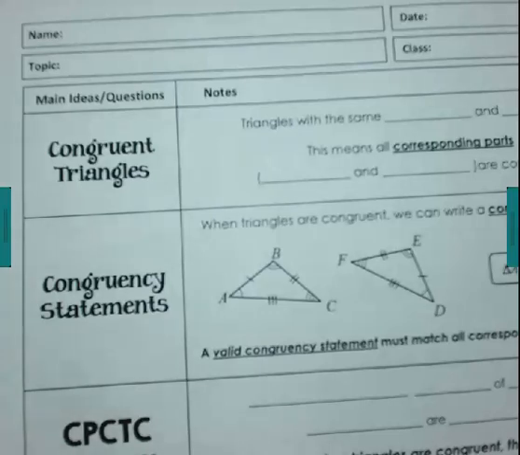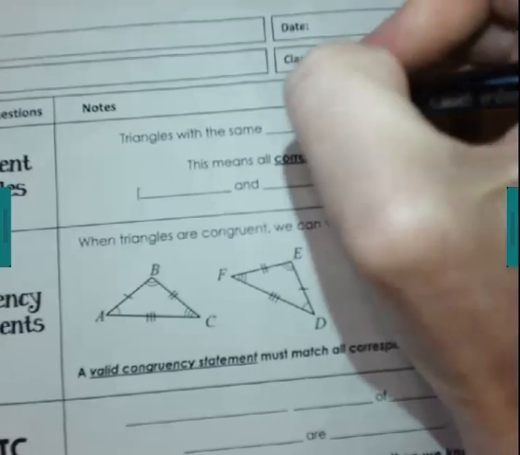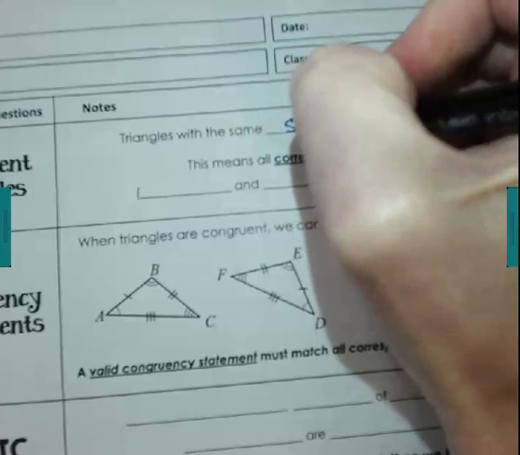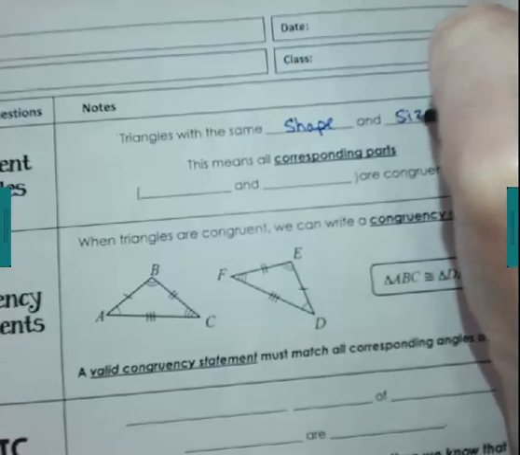In this video, we are going to look at a worksheet, fill some things in, and then I'm going to have you do some of the problems together. What we're looking at here is congruent triangles, which we've already talked about. They're triangles with the same shape and size.